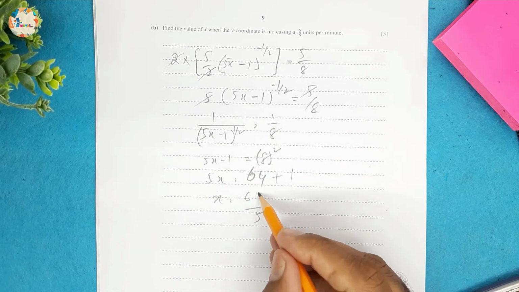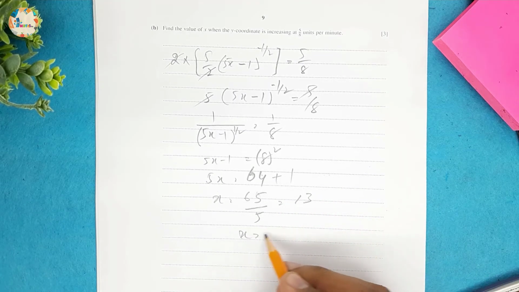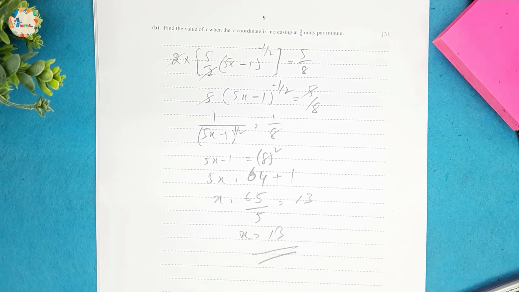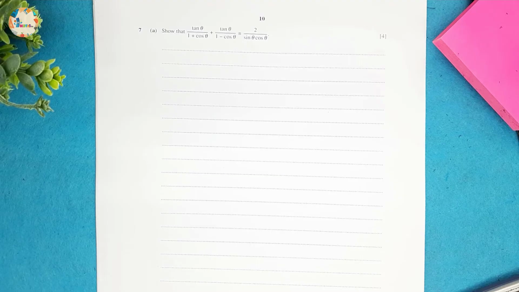So we can write 65 over 5, which is equal to 13. So x is equal to 13. This will be our final answer for part B. Now question number 7, this is a trigonometric function.